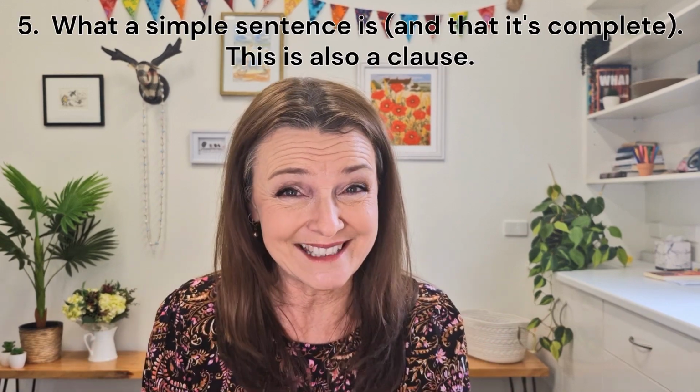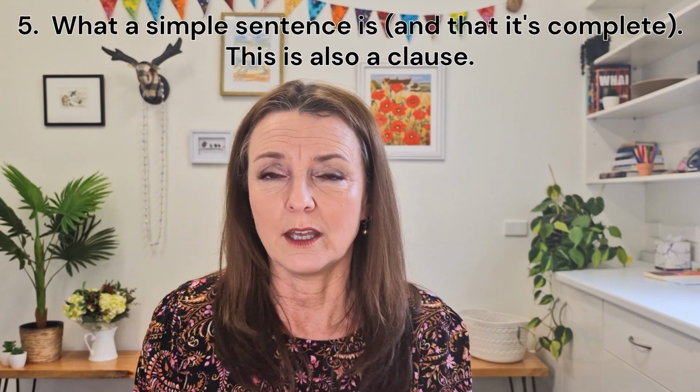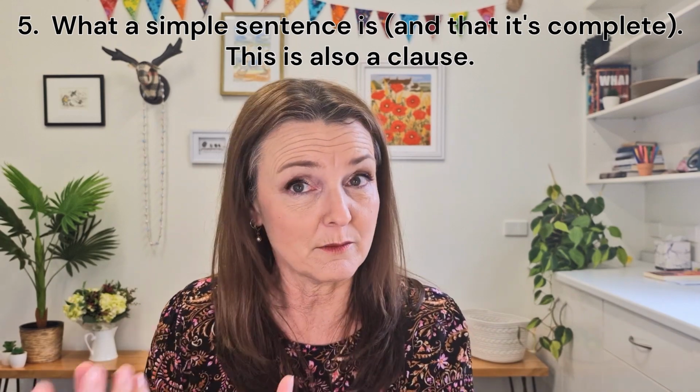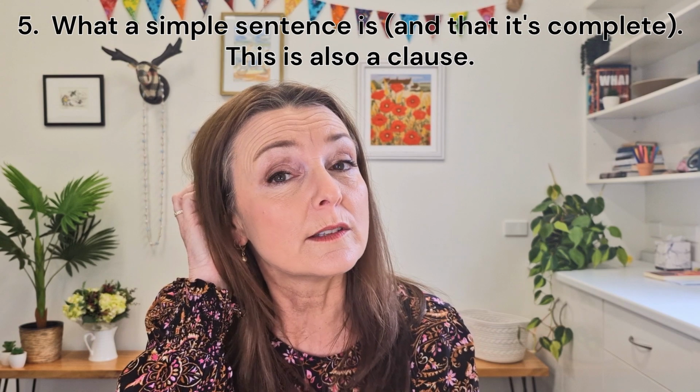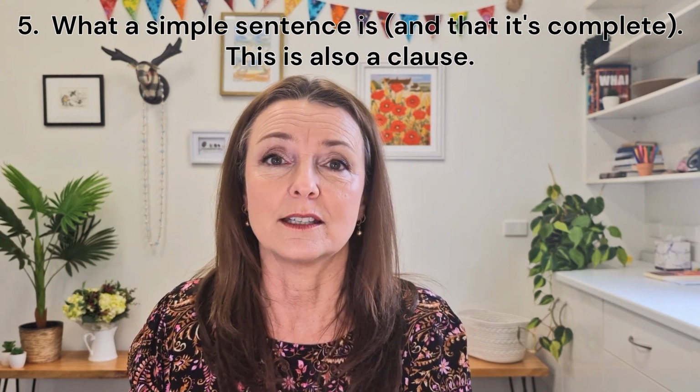Okay, lesson number five is slotted in here because it's going to help us move on with our sentences later on, and I'll explain this at the end of the video. But number five is all about the simple sentence really, and students understanding that we're just writing simple sentences at the moment, and that's a complete sentence. So we've got our verb and our subject. It's a simple sentence, and a clause is the same thing. Okay, so simple sentence, clause, they're the same thing.